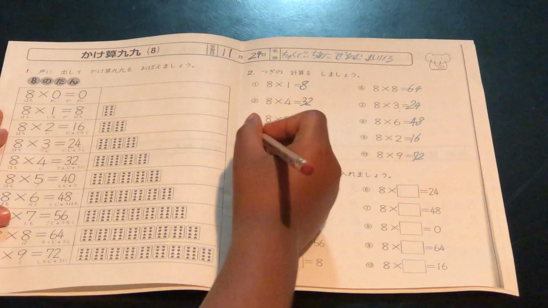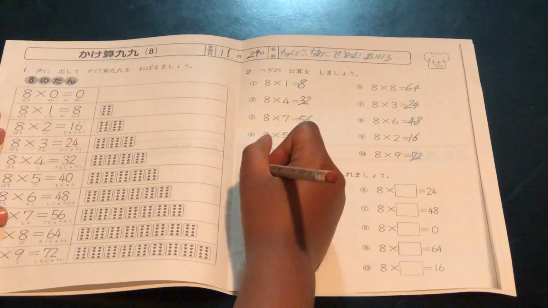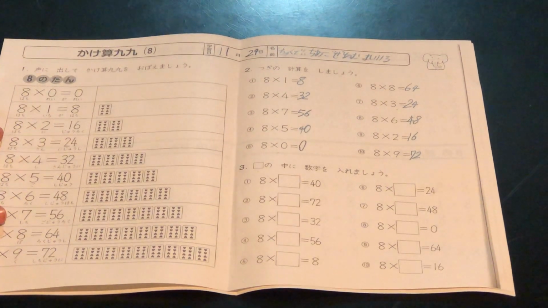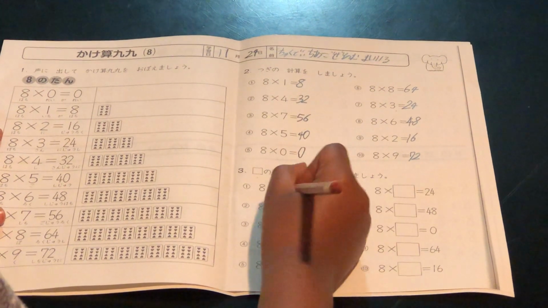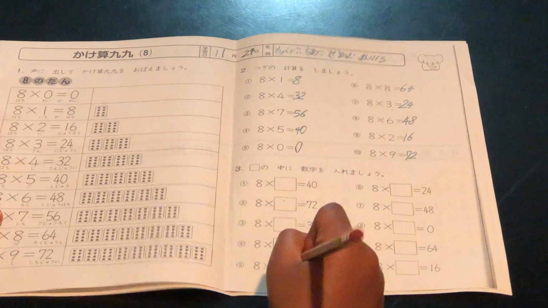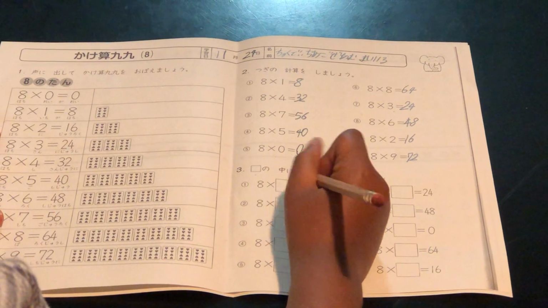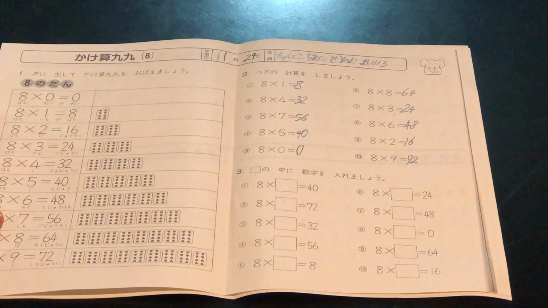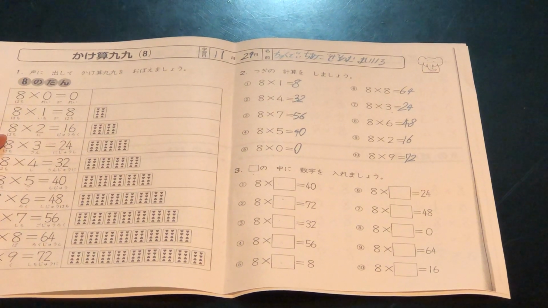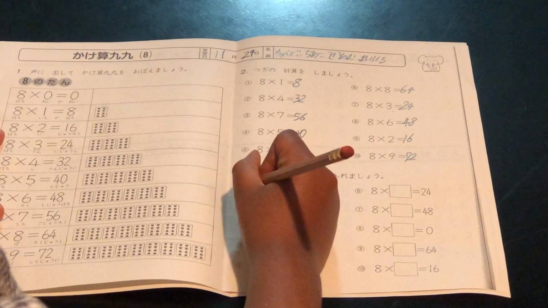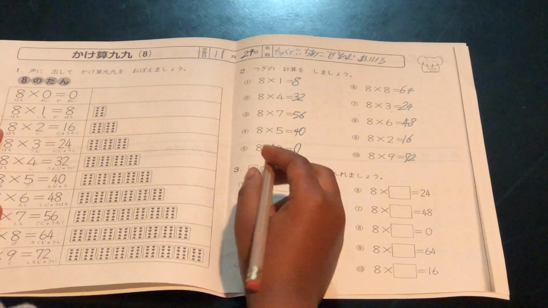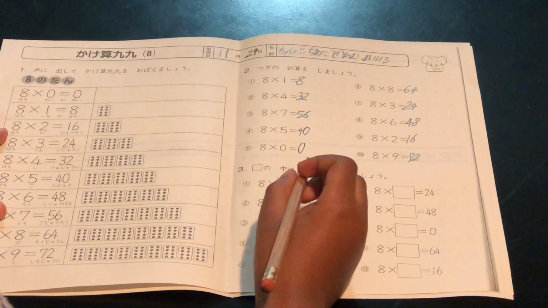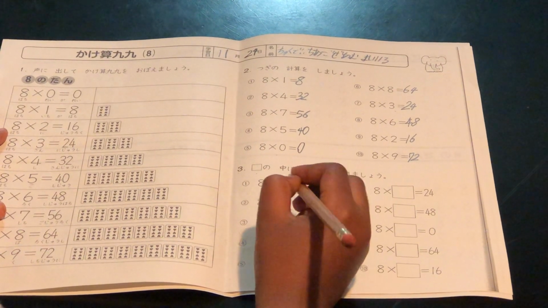Now let's go to the next question. I have to put all the numbers from 0 to 9 in these places. Okay, let's start from number 1. 8 times square is 40.